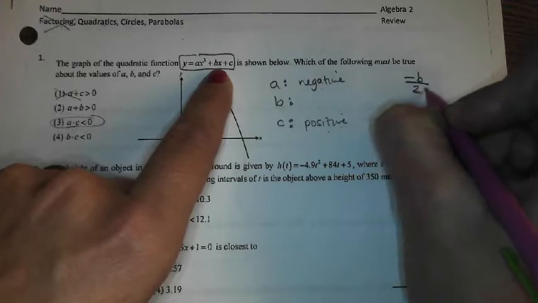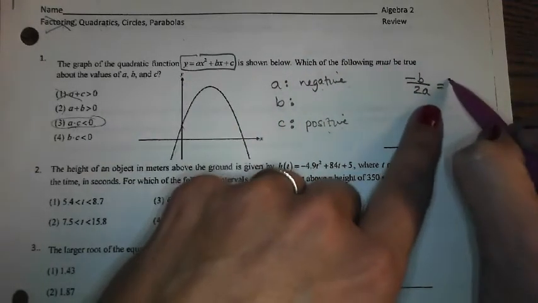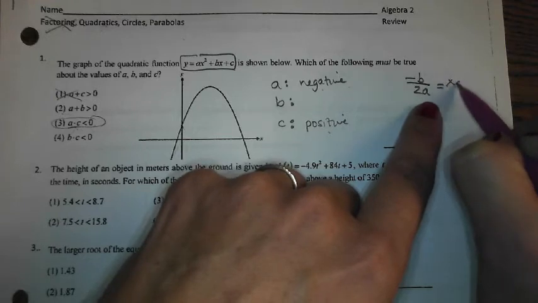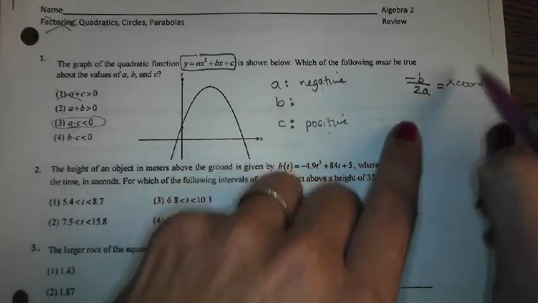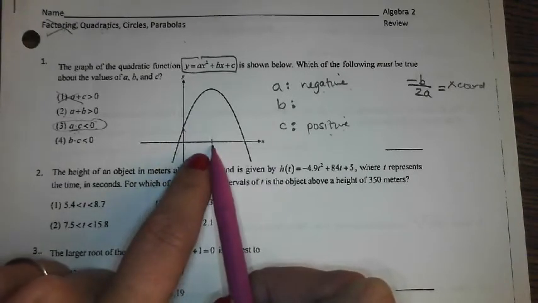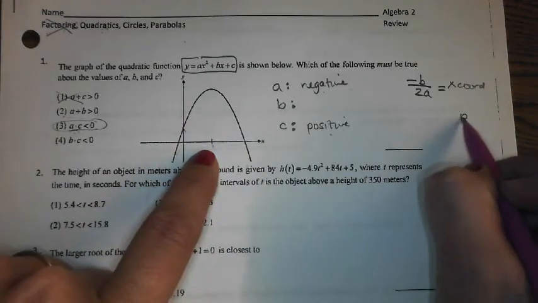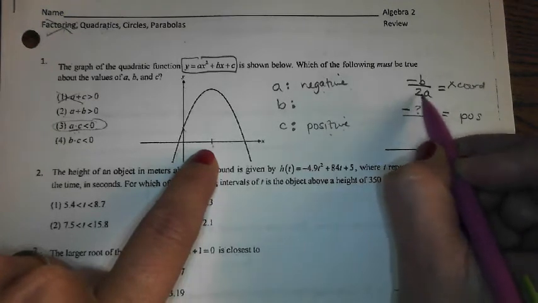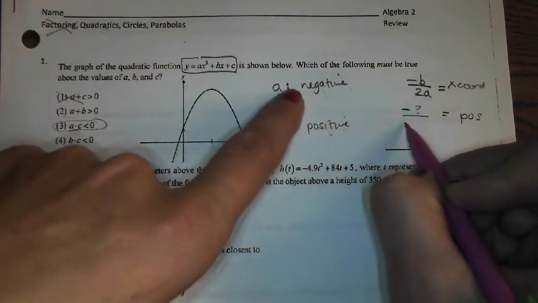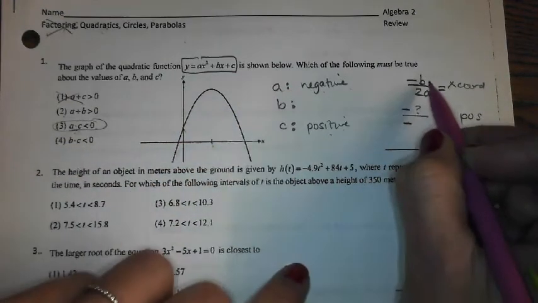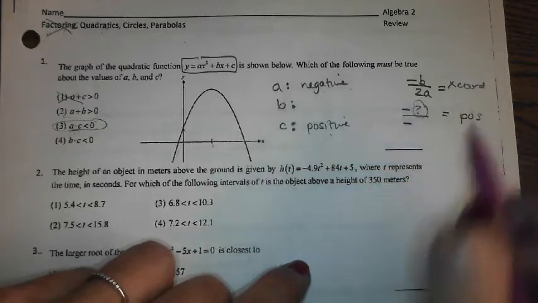Negative b over 2a gives you what? The x-coordinate of your vertex. So what do you know the x-coordinate of your vertex is right here? Is that a positive or a negative? So a positive equals negative something over 2 times the negative, which is a negative, right? So what does our b value have to be?